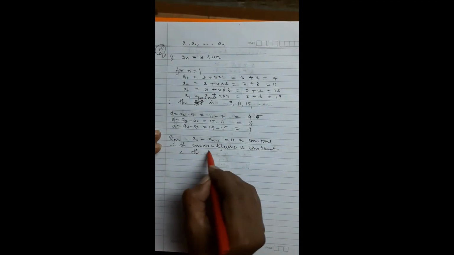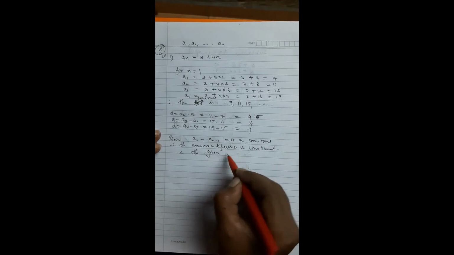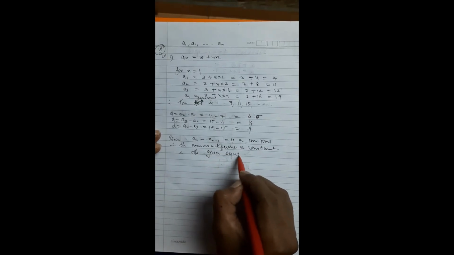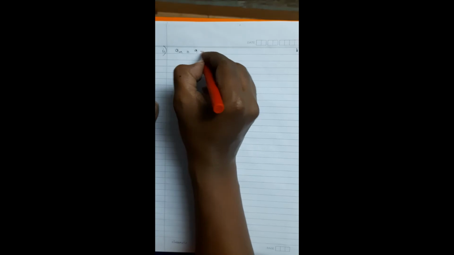Therefore the given sequence is in arithmetic progression. Simple. Okay. Similarly, we will do for the second question. You can try doing it and pause the video, and if you have any problem you can see it again. Here we have been told that An is equal to 9 minus 5n.